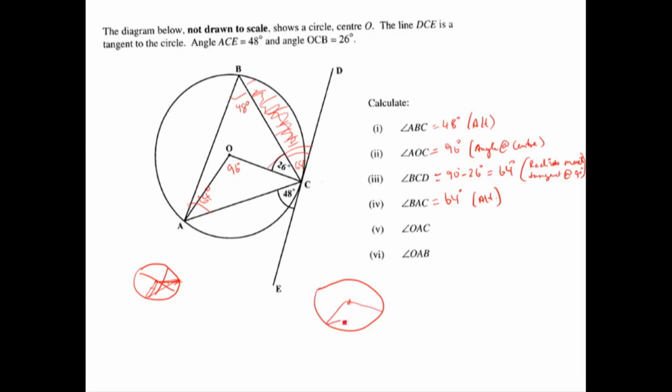Okay, so what is formed there is this side and this side here. They're equal because this is a radius and a radius. All radii in a circle are equal. So what is formed there is an isosceles triangle, where this length is the same. That means the base angles will also be the same.